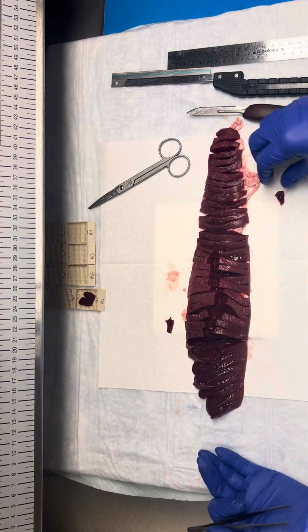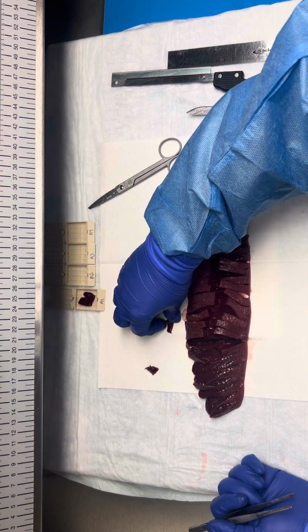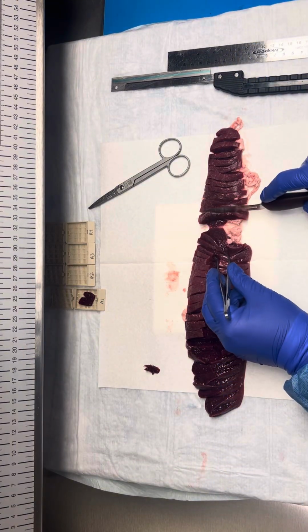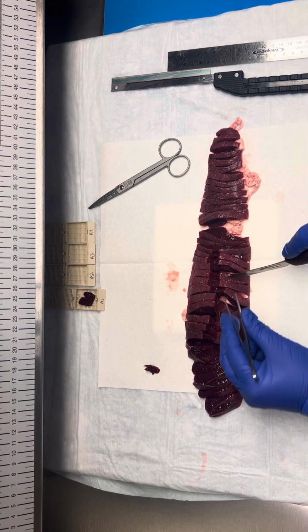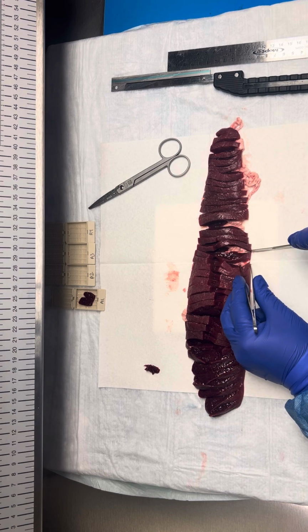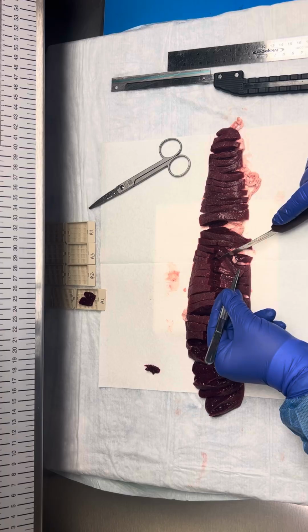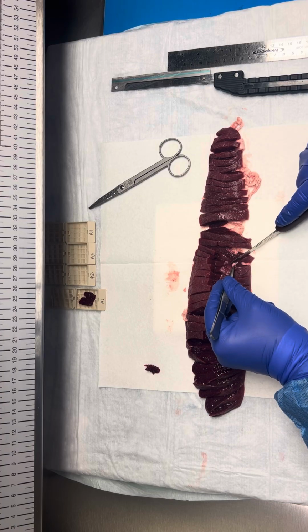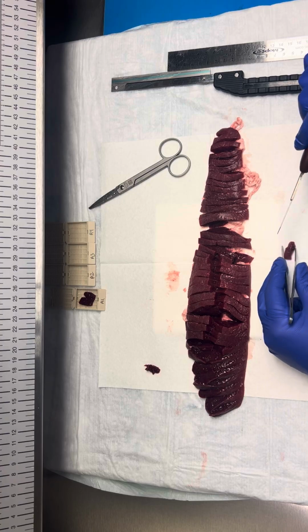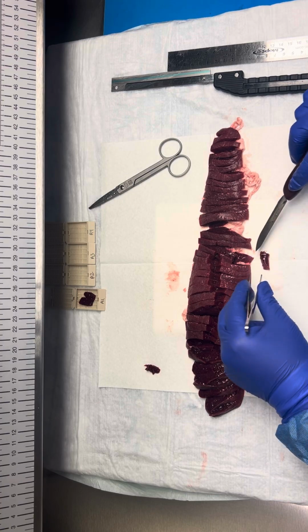So then, since we didn't see anything else in our specimen, we'll just submit a cassette of uninvolved parenchyma. So I will take a section from over here, and I like to make sure I include capsule and parenchyma so they can see what normal looks like.